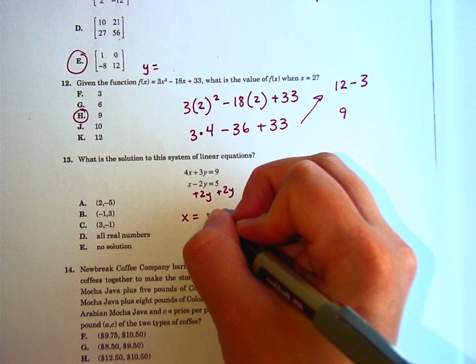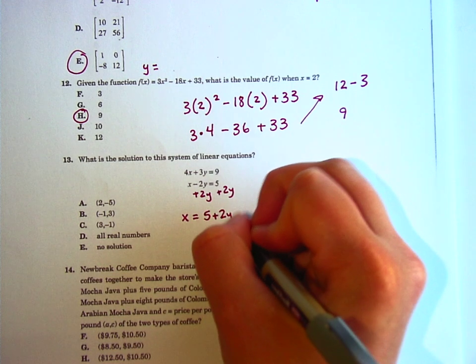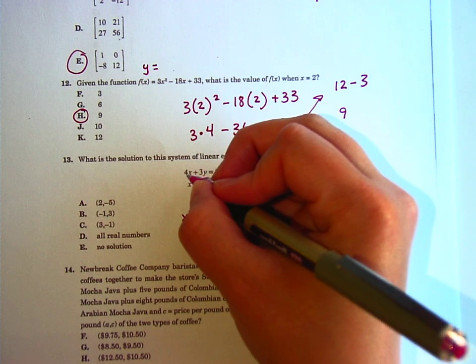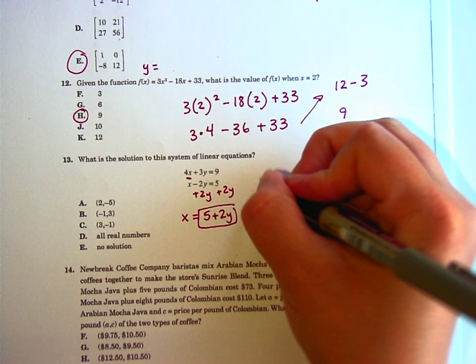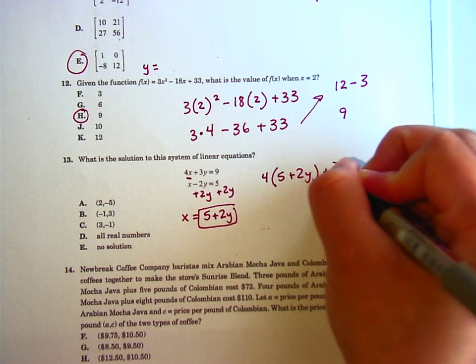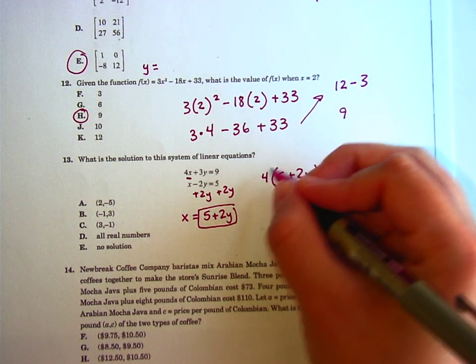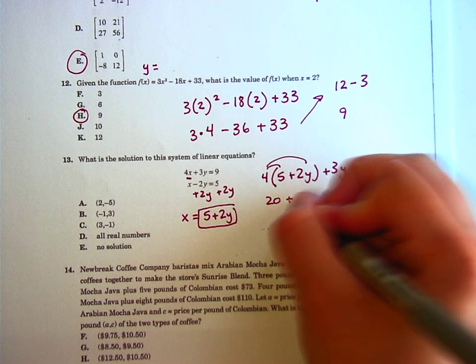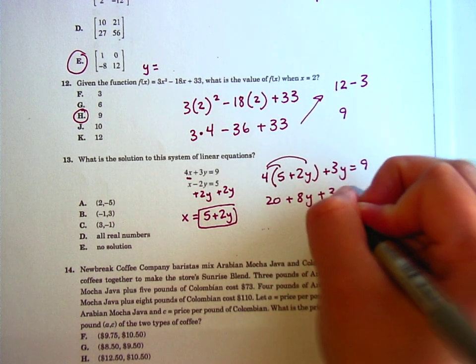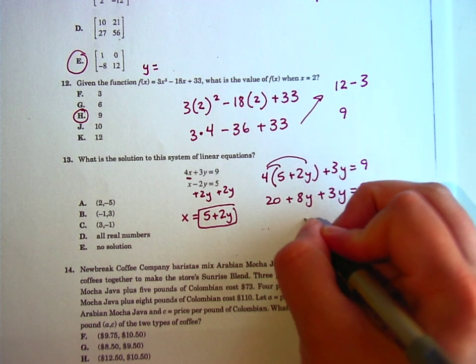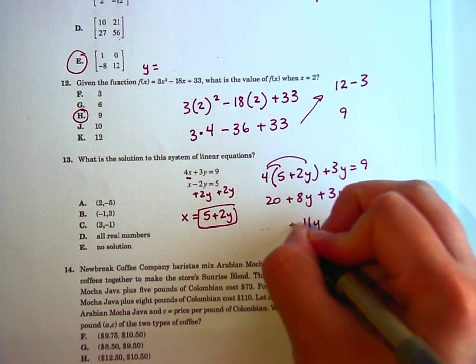That's x equals 5 plus 2y. And now I know that x equals that stuff, so I'm going to put that in for the x on the other equation. So that's 4 times 5 plus 2y plus 3y equals 9. So 4 times 5 is 20. 4 times 2 is 8y plus another 3y equals 9. And then I can put the y's together and get 11y.